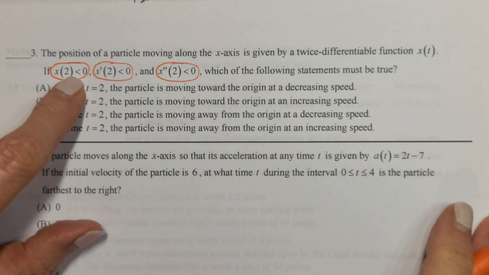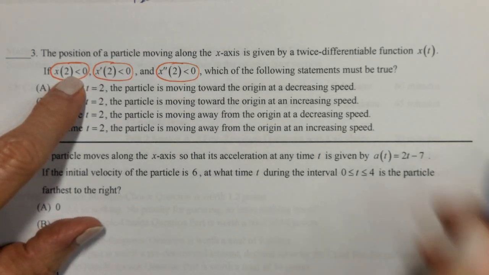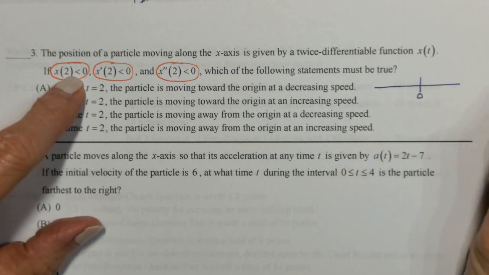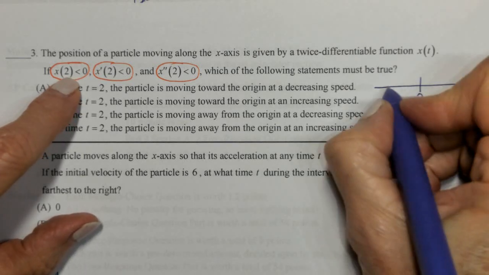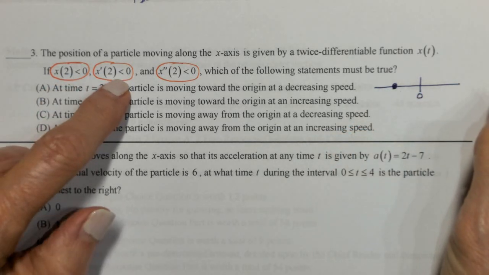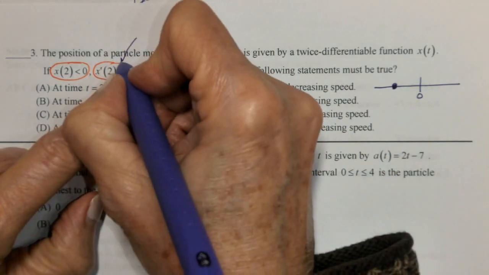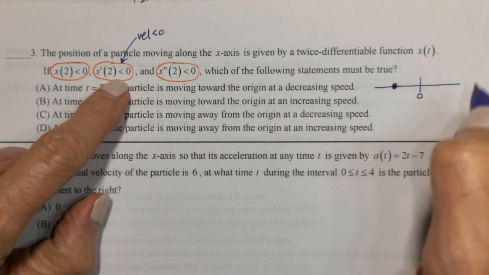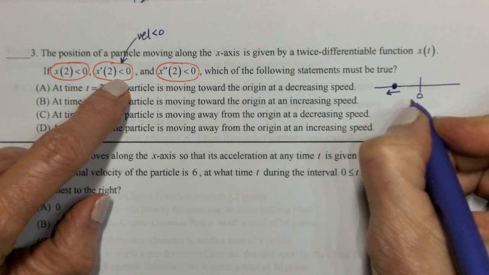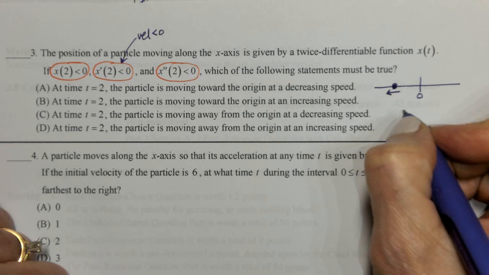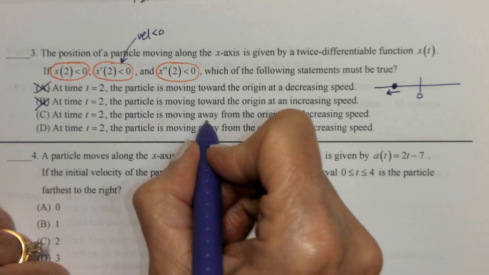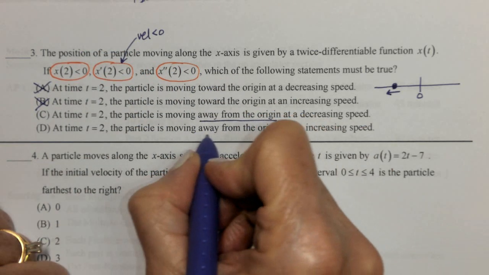Okay. Well, x of 2 is negative, means that our position at time 2, if this is 0, is to the left of the origin. X prime is negative. That means the velocity is negative. So if the velocity is negative, the particle is moving to the left. So I know the particle is moving away from the origin. So not towards the origin. It has to be moving away from the origin.